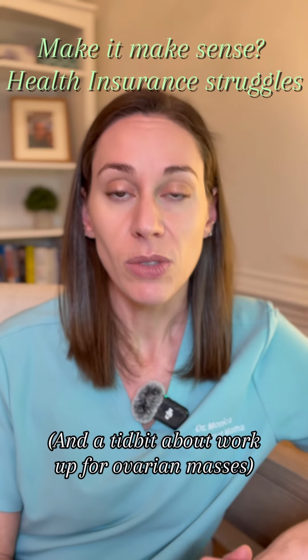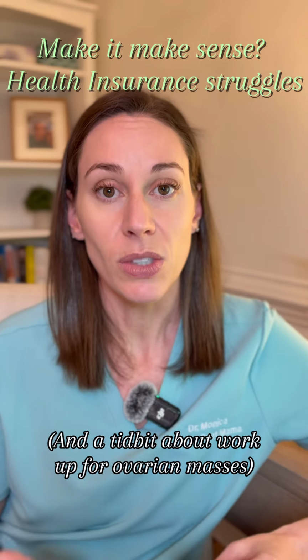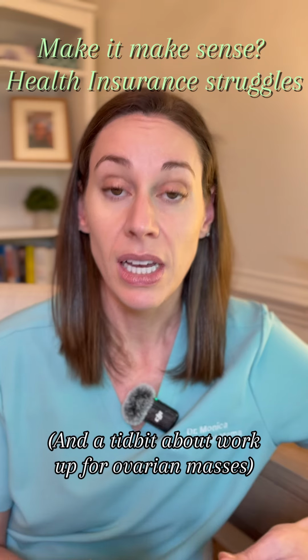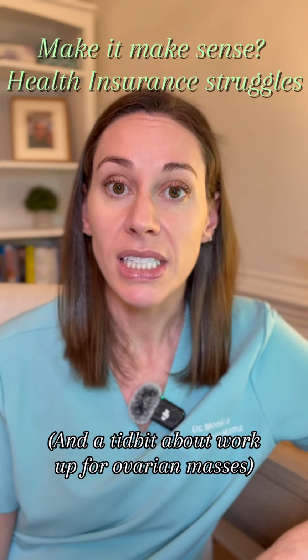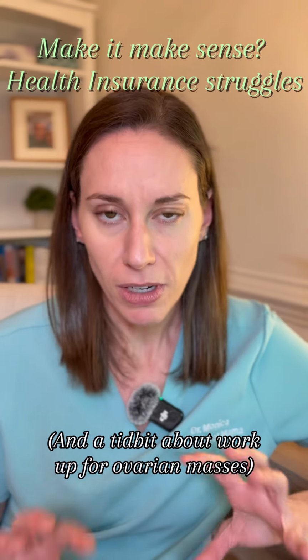So when we order these tests, we put them in the computer and we link the test we're ordering to an assessment or diagnosis. So if I'm putting this in, I would put something like ovarian mass, ovarian cyst, and then I would order the test. Now here's where the kerfluffle comes in.